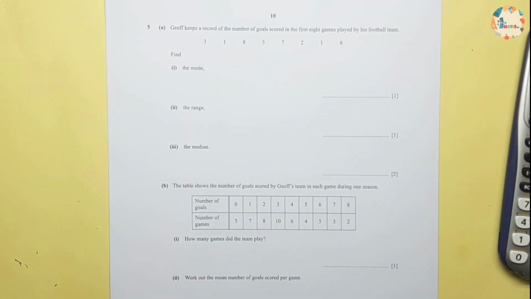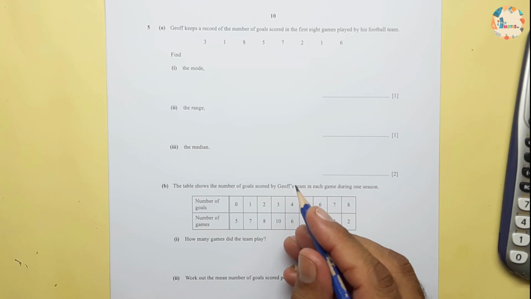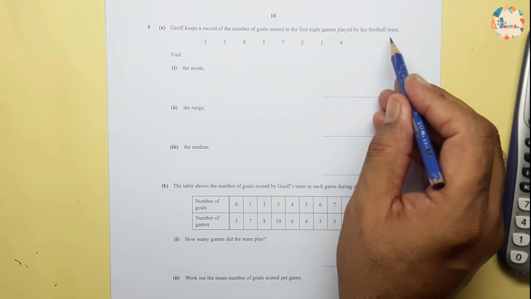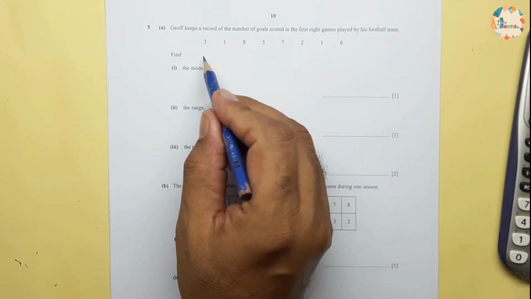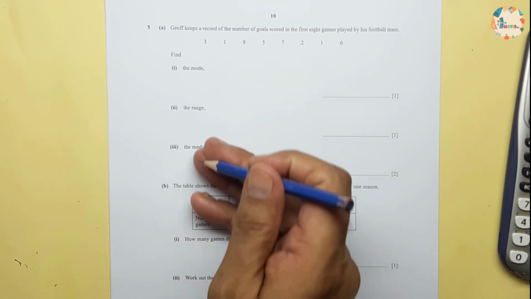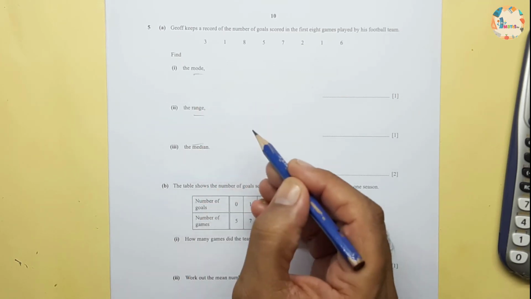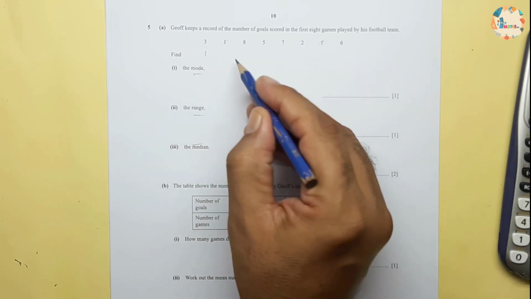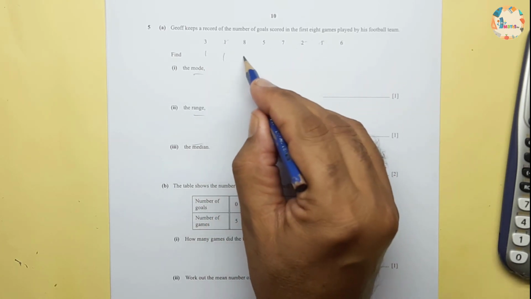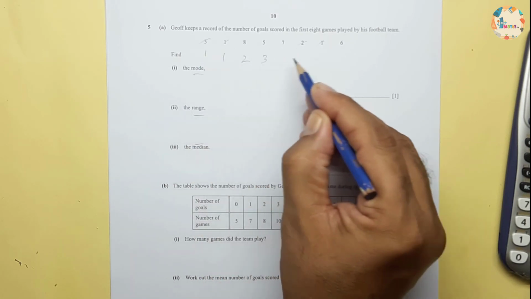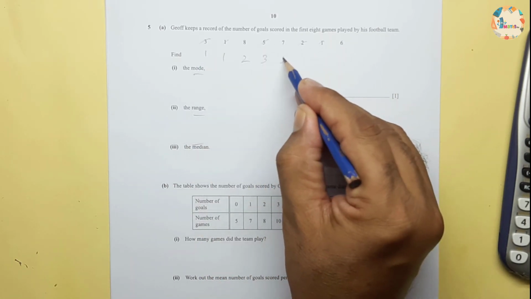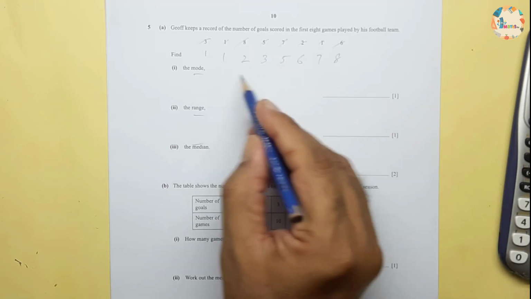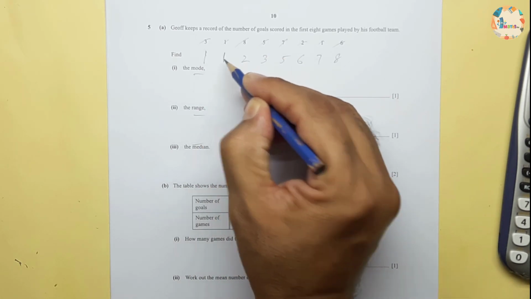Next, question number 5. Geoff keeps a record of number of goals scored in the first 8 games played by his football team, and these are the numbers given. Before going to mode, range and median, we will be arranging them. So 1, then again 1, and this 2, then comes 3, then 4, 5, and 6 will be this one, 7 will be this one, and last 8 will be this one. So these are the arranged numbers provided.